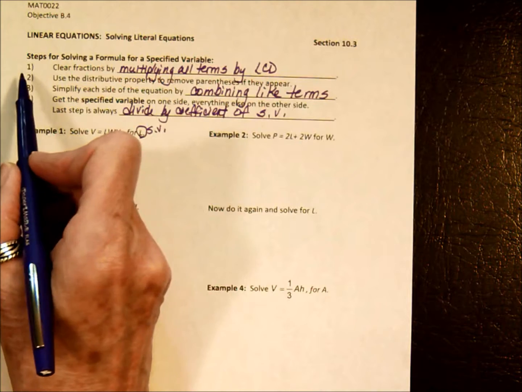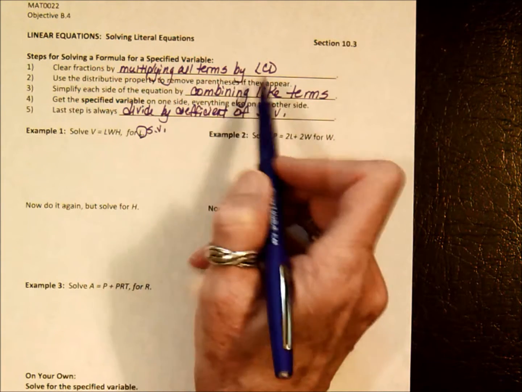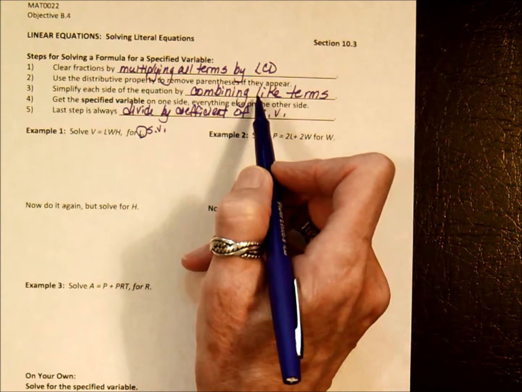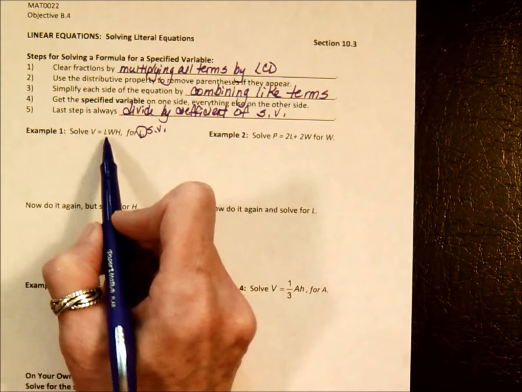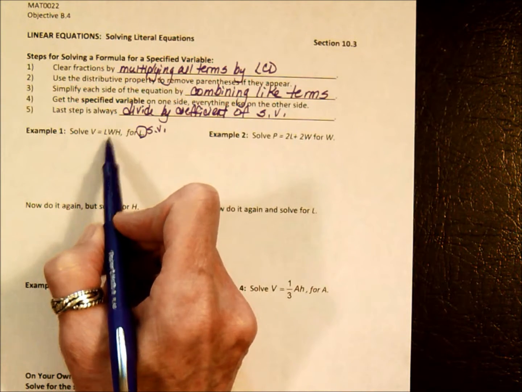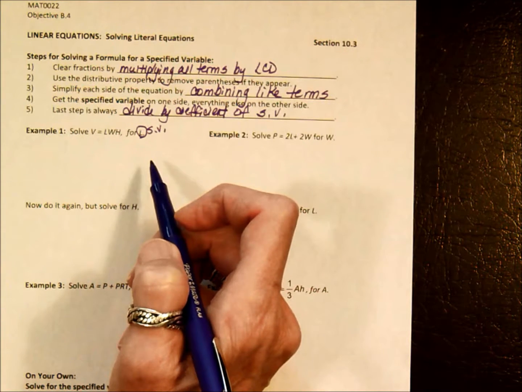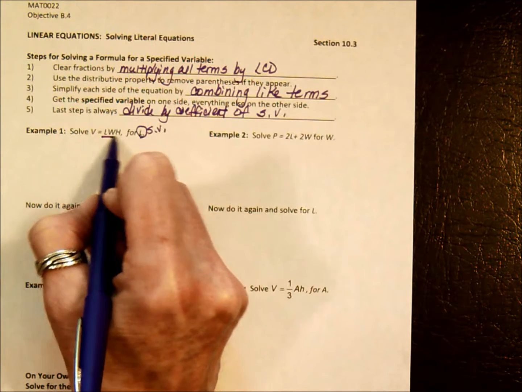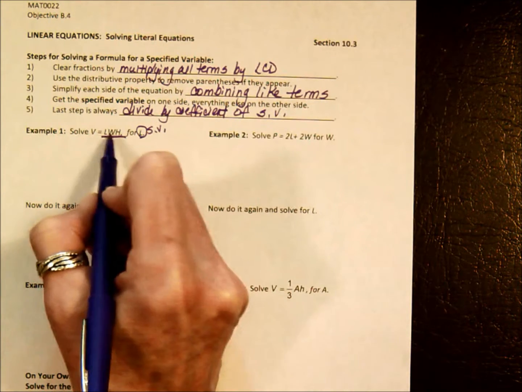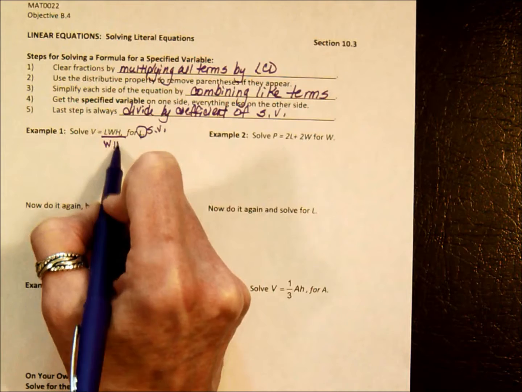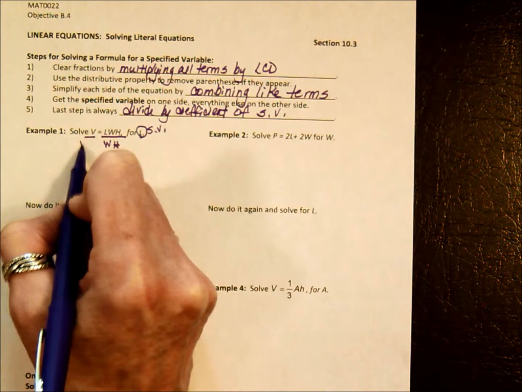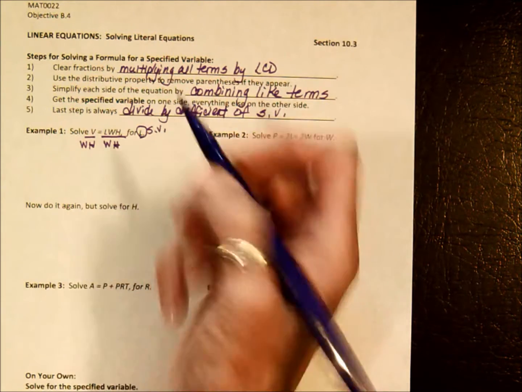Now, if I go back to my steps, I see there's no fractions, there's no distributive property, I don't need to combine like terms. The specified variable already is on one side with everything else. So I just need to do this last step, which is to divide by the coefficient of the specified variable. So given that I want to keep the L, I want to divide by the stuff that is not L. So I divide both sides by WH.